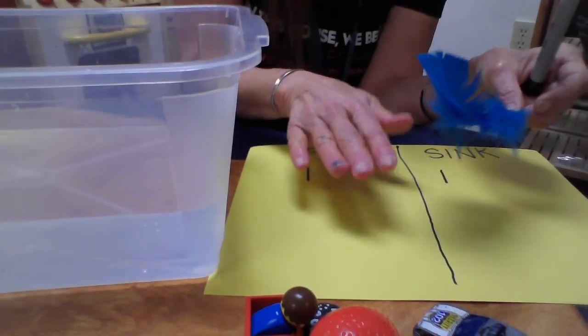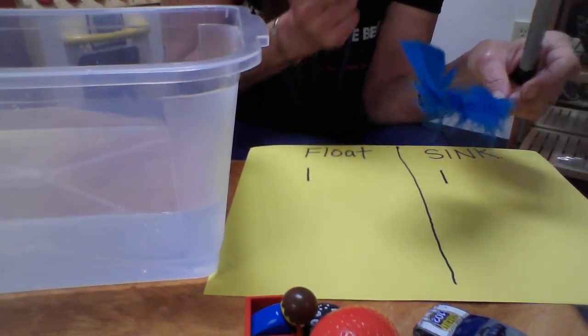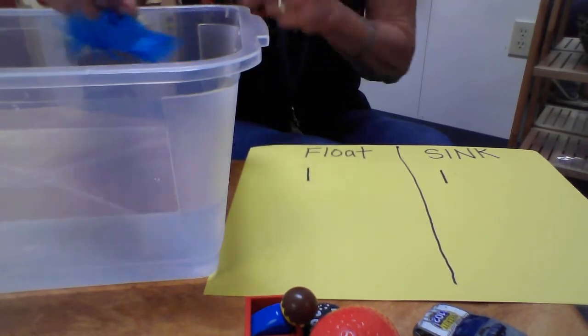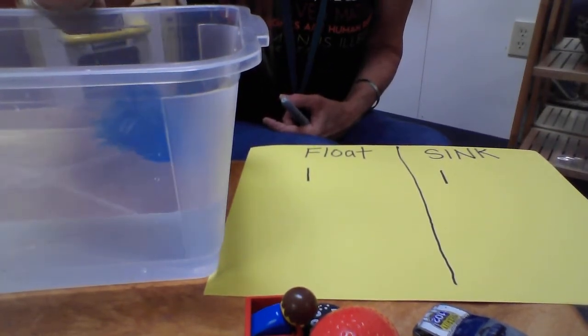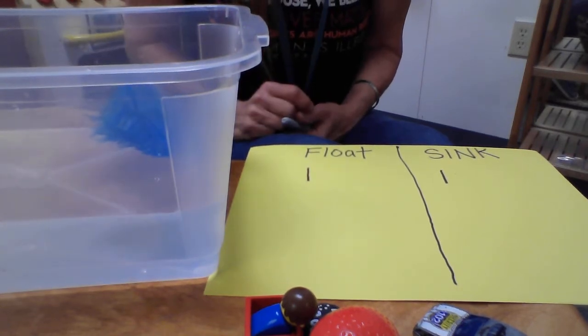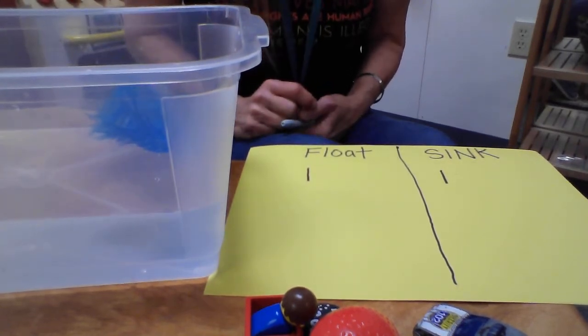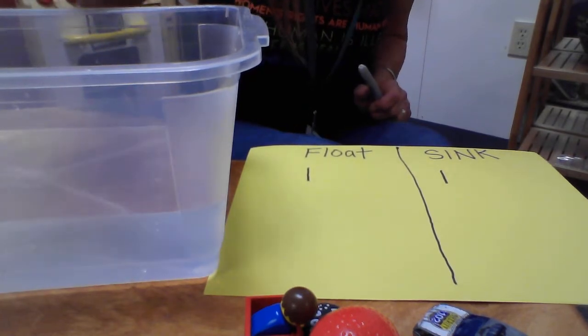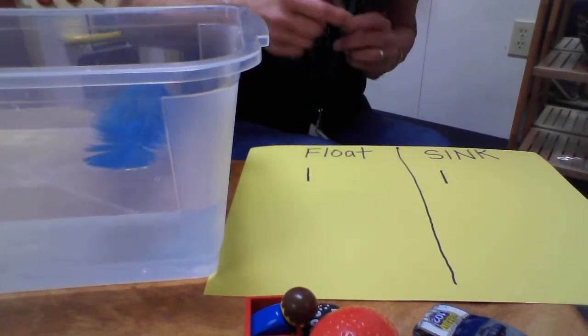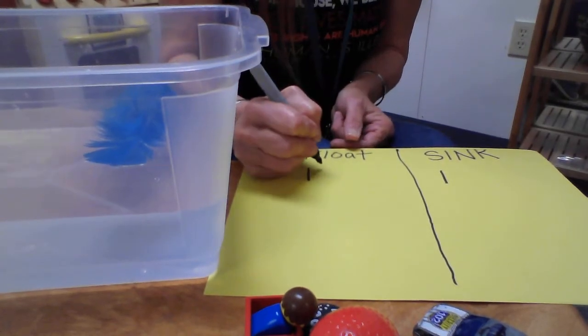Will it sink or float? Okay, here we go. We're going to try it. There you go. What's it doing? Just like when it's on a bird, it keeps the water off. It floated. So we're going to add another tally mark here.